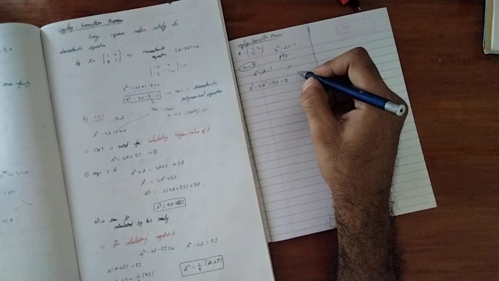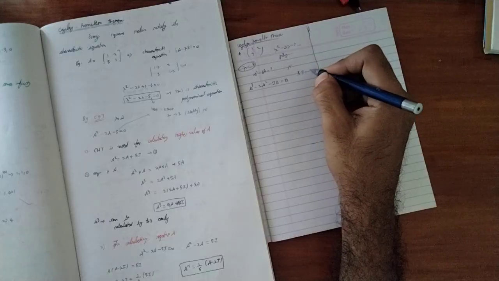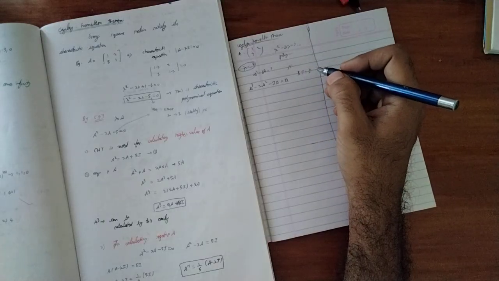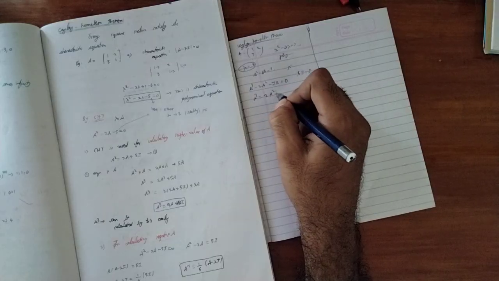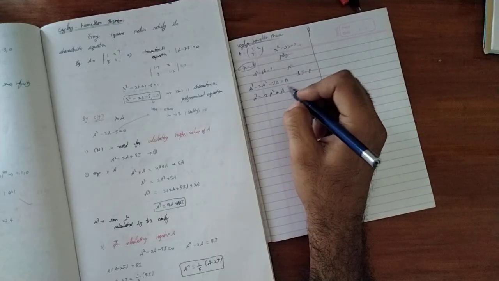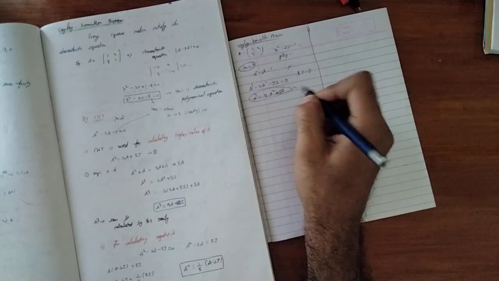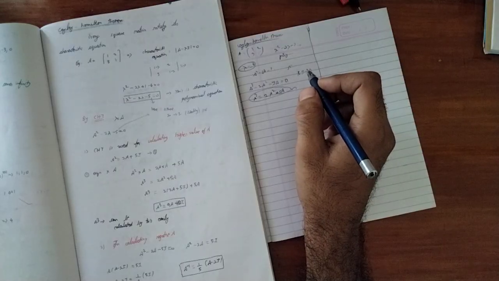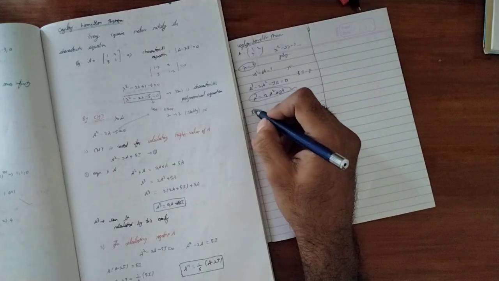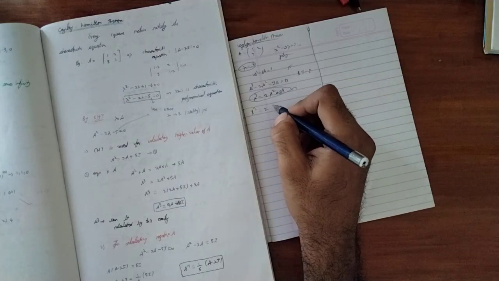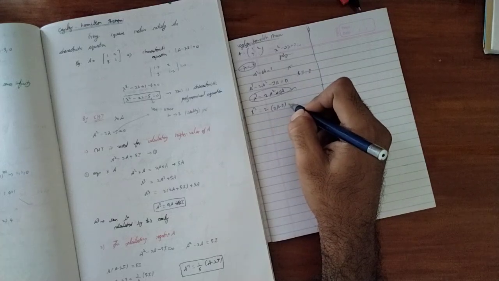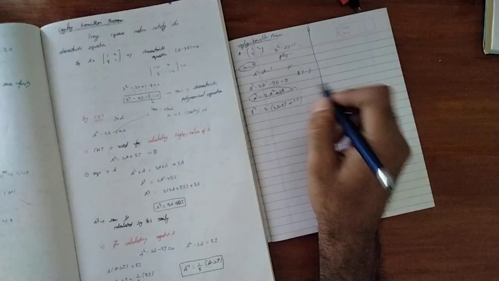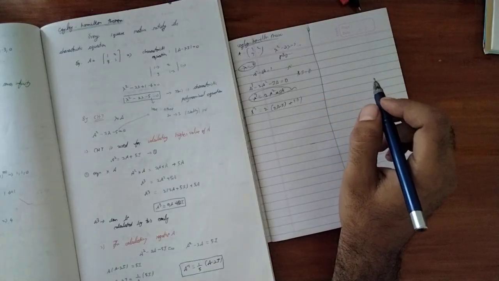Generally A times I is A only, so do not get confused. So A cube equals 2 times A square plus 5 times A. Then A square is 2 times A plus 5, so substitute and multiply, and we will get the answer for A cube.